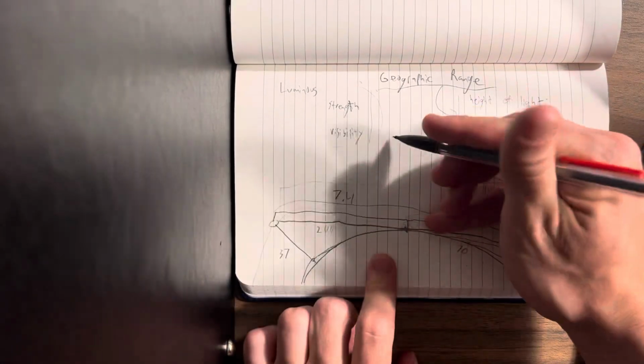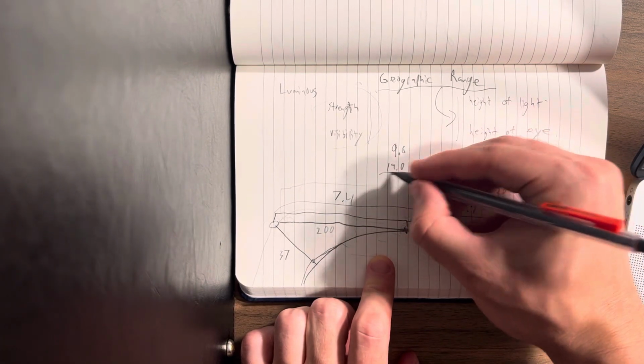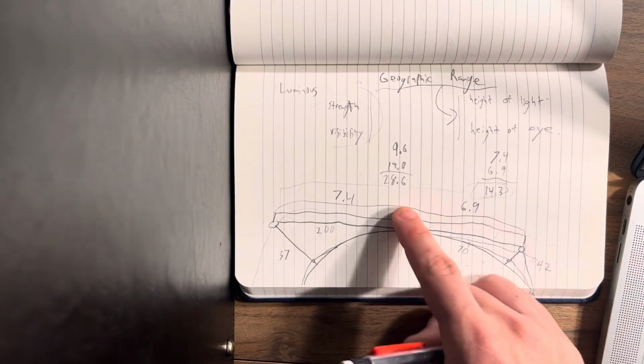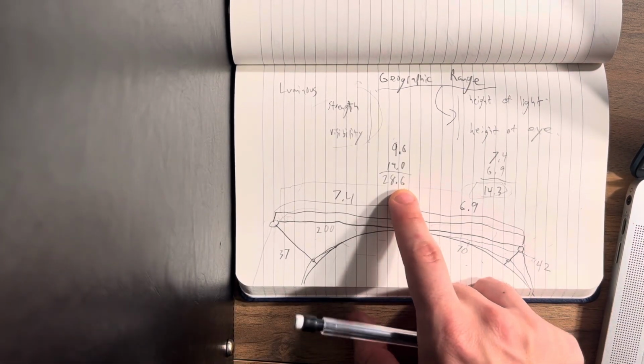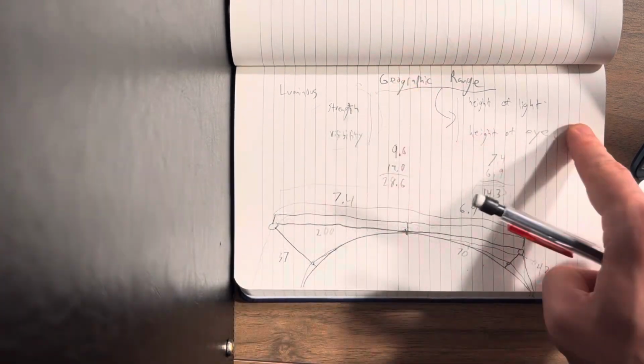So we add them together, 9.6 and 19.0, get 28.6 total miles, being the furthest distance out that you could be able to see that light. So this altogether is your geographic range.